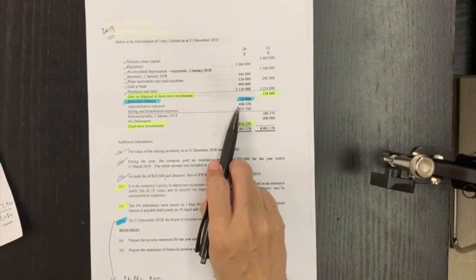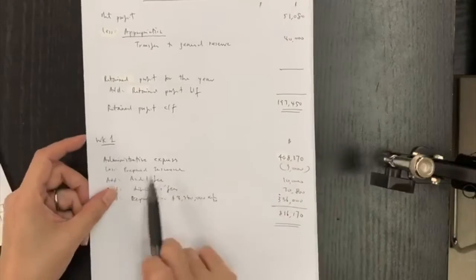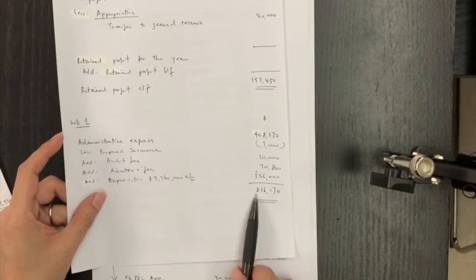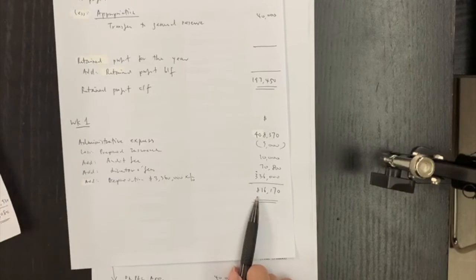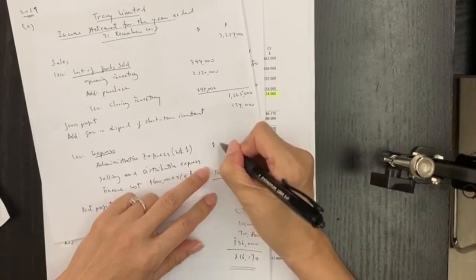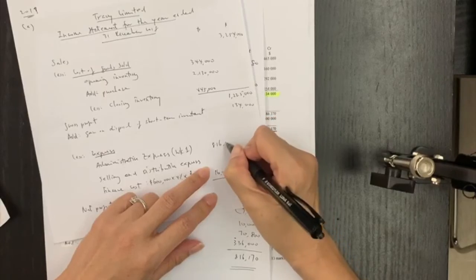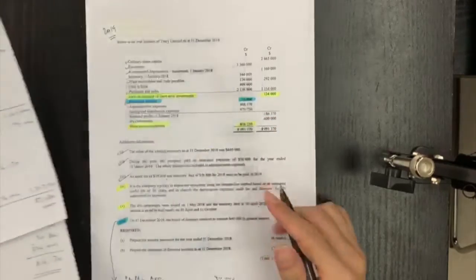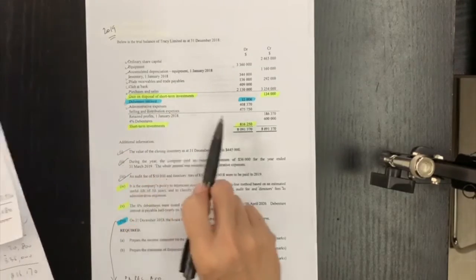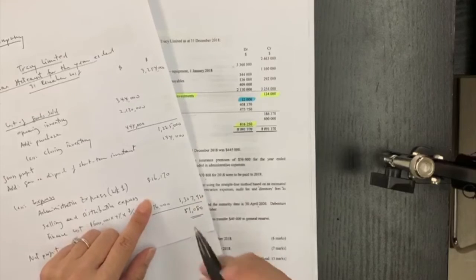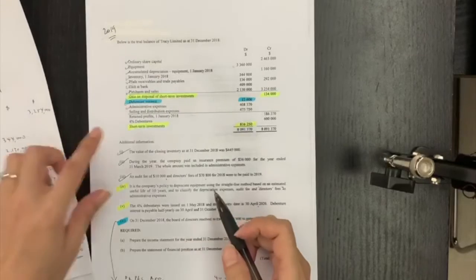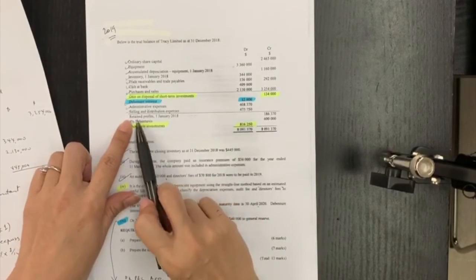This is the figure before adjustments. So I go back to my working here, administrative expenses, and since we have no more adjustments, this will be the adjusted figure for administrative expenses. So I go to my income statement and put this 816,170. Okay. All right, now selling and distribution expenses, so no adjustment. So I just copy this to the income statement, 475,750. Okay, done.